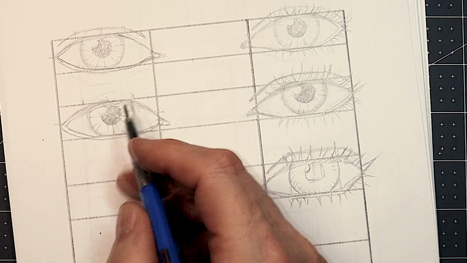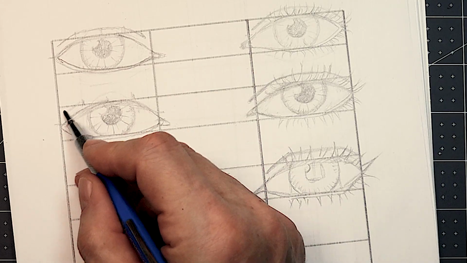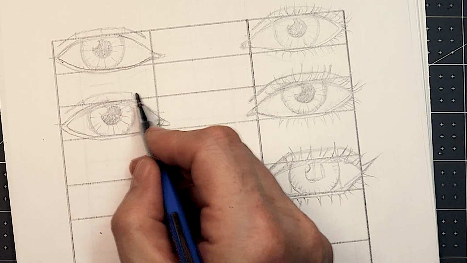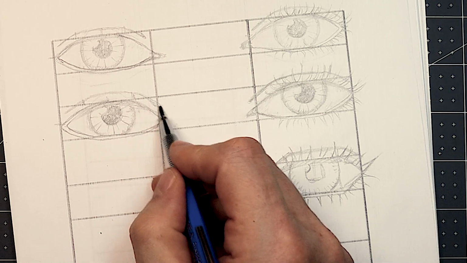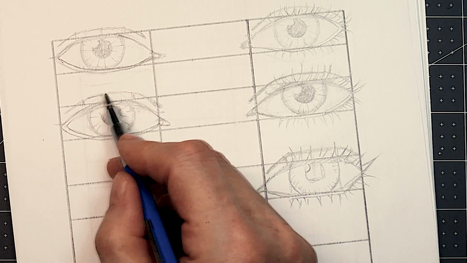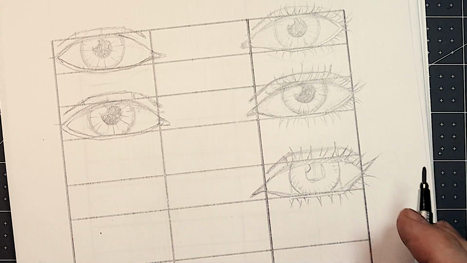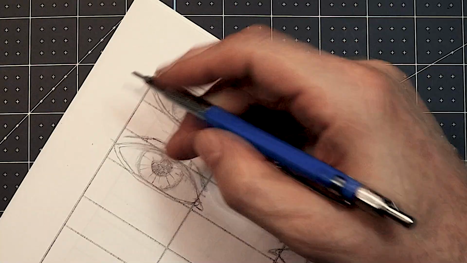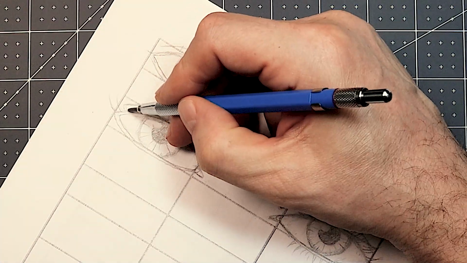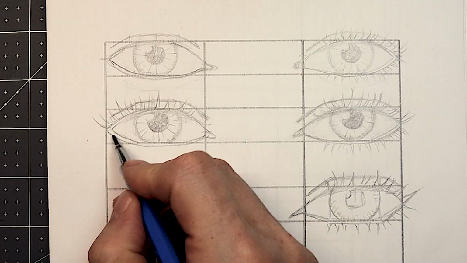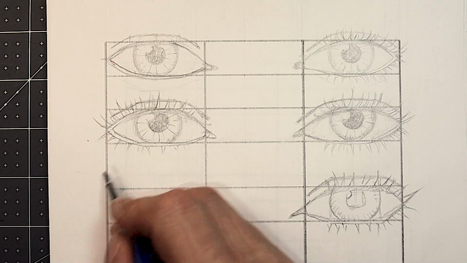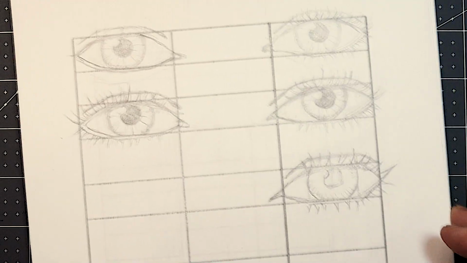And let's add the crease. Up, flat across, and down. Maybe a little thicker here. Okay, now let's add some lashes. All right, so something like that.